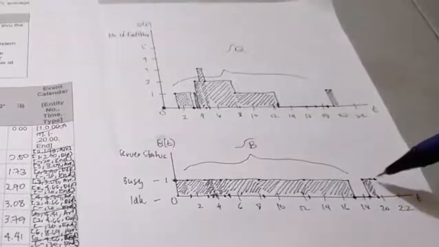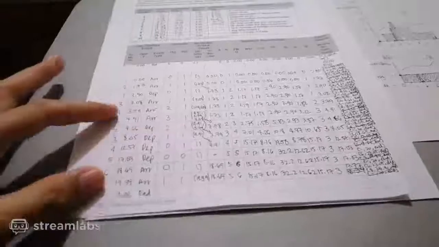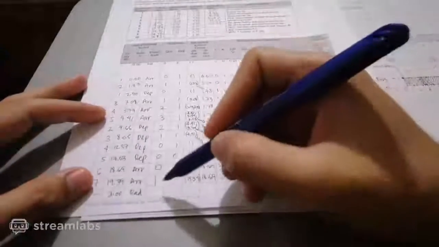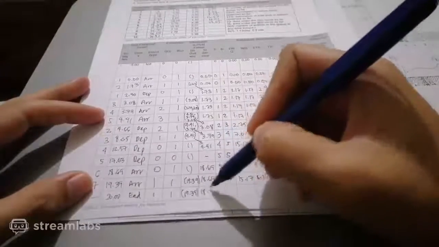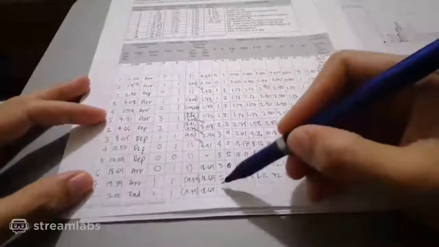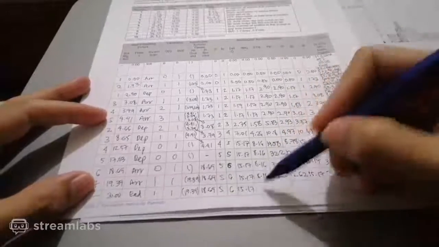And of course, dito sa BT, may na-generate na area din. Okay. Let's just carry over the values of the variables. Walang pagbabago sa mga values dito. Ganun pa rin.